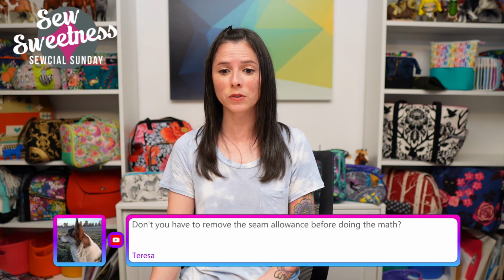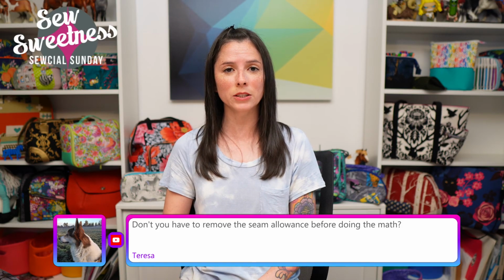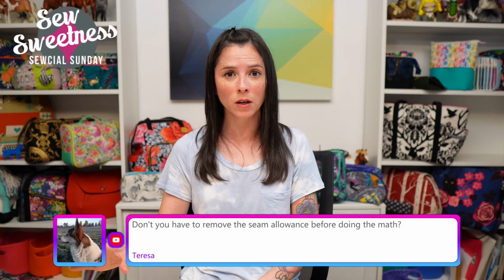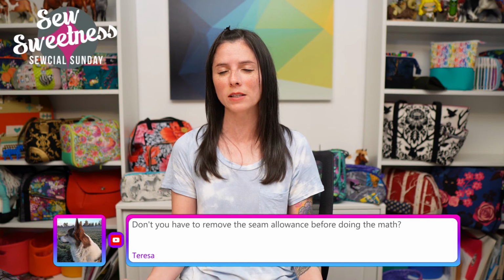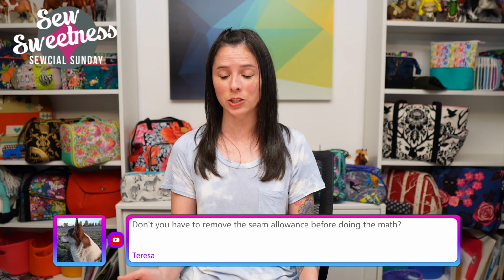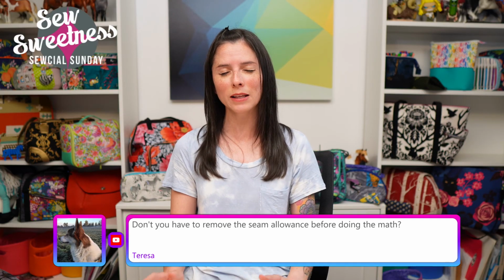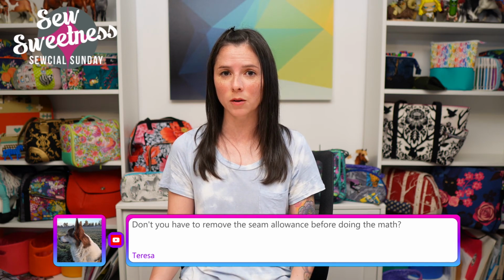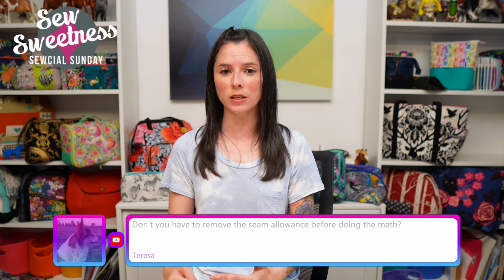Teresa says, don't you have to remove the seam allowance before doing the math? So in the example with the percentages, Christina had the calculations on the chart in the bottom right-hand corner of the chart. I spoke to a few friends about printing at different percentages. Some of them left the seam allowance as is and did not change it. But Christina mentioned that she's tried to do that in the past, and depending on the pattern and depending on how the pieces fit together, sometimes it's helpful to increase or decrease the seam allowance also by the same percentages.